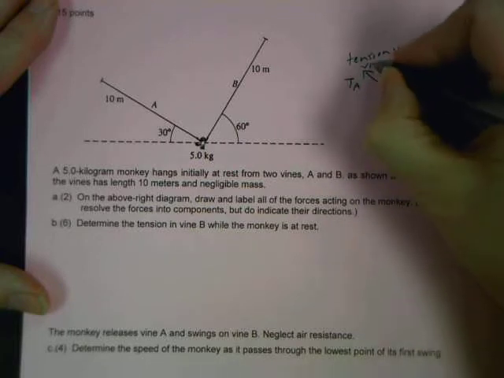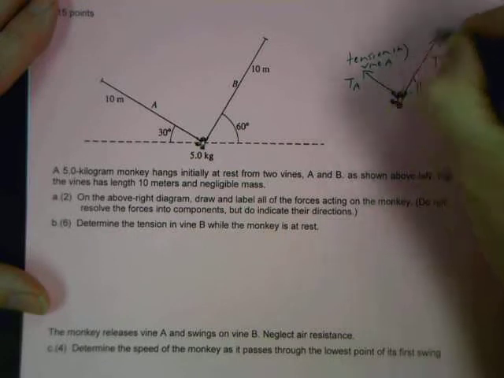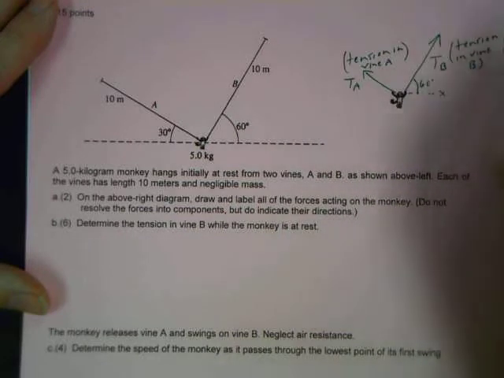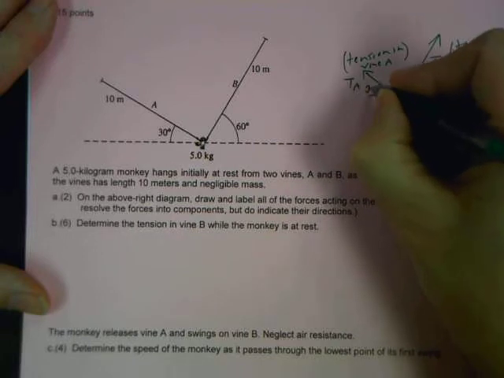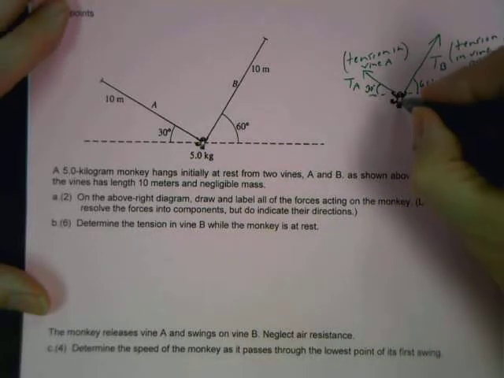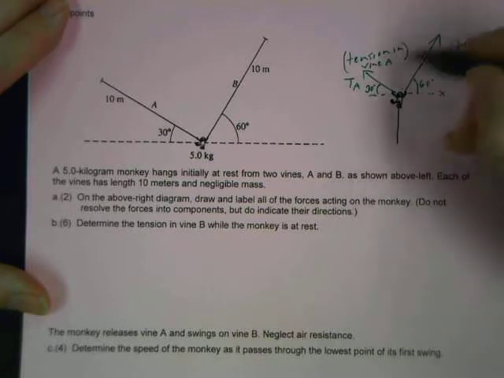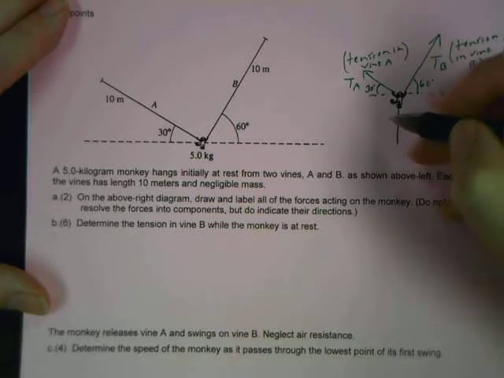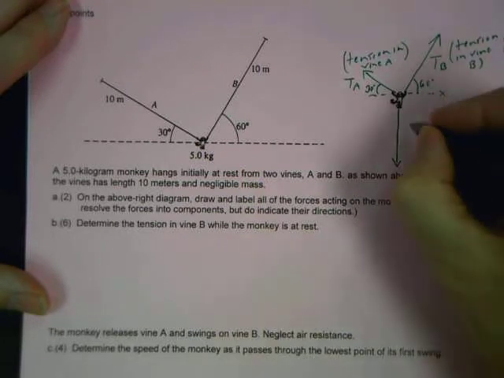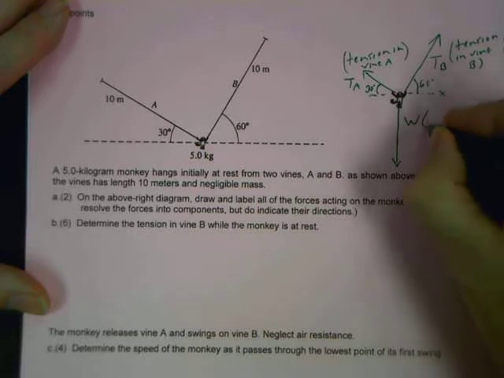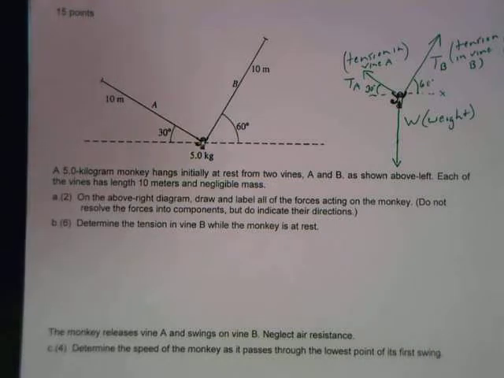Tension in vine A, just to be perfectly clear, and the angle here is going to be 30 degrees, and then downward, vertically this much, so about yay, is the weight, W, the weight of the monkey that we will use a W for. Okay, here's where life gets big and ugly.